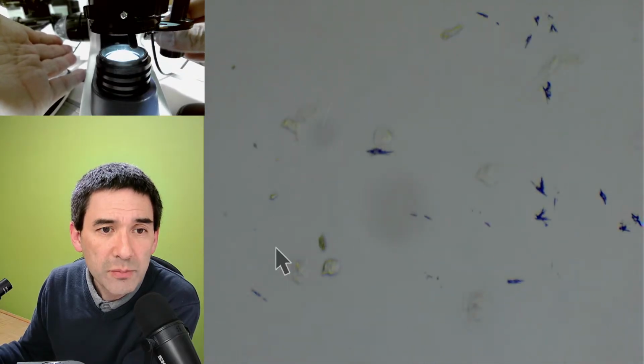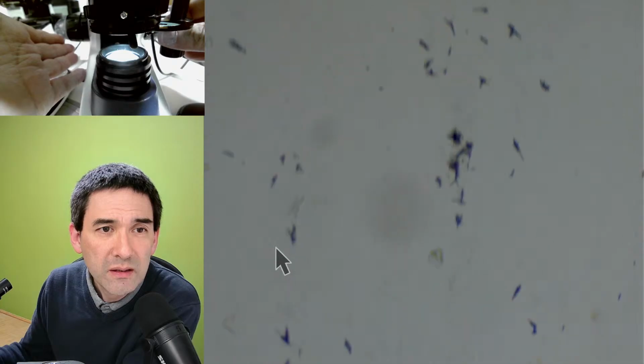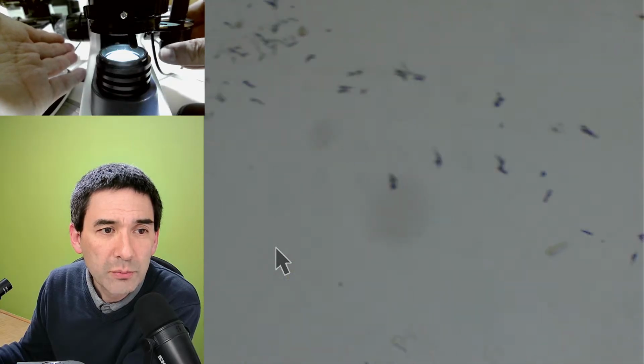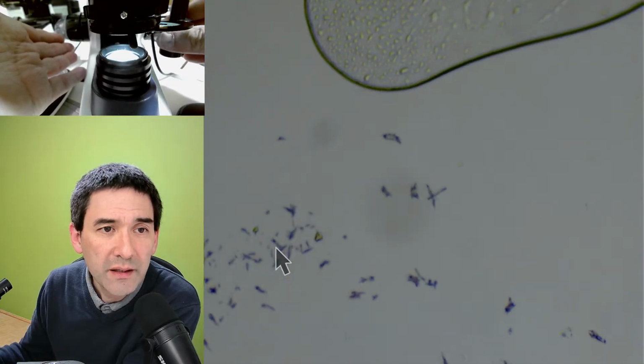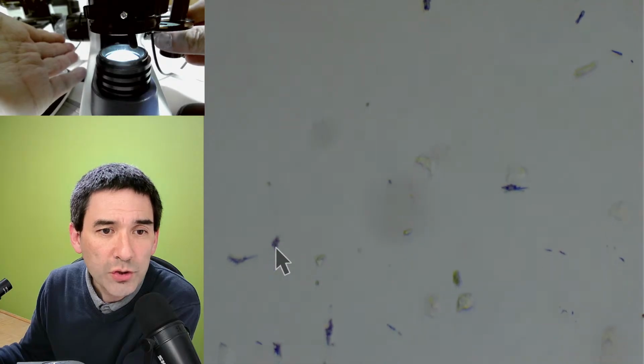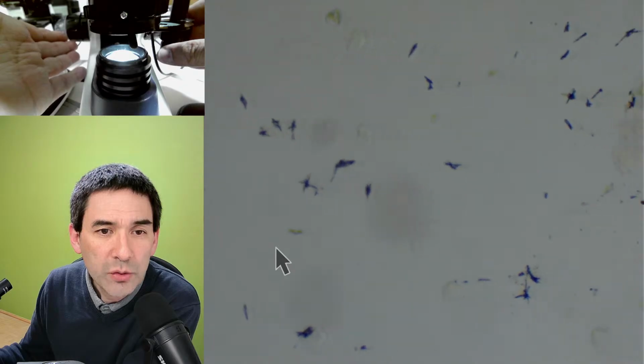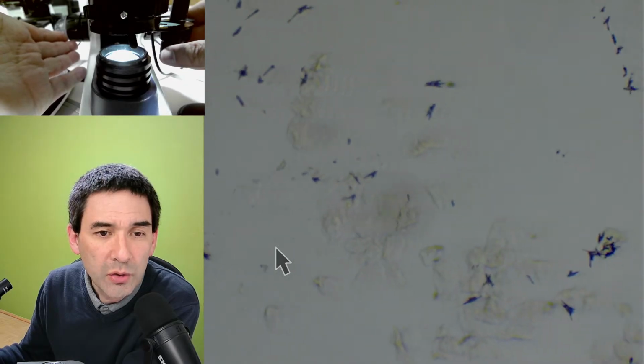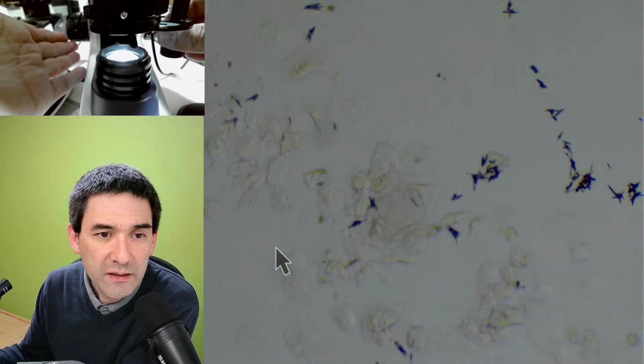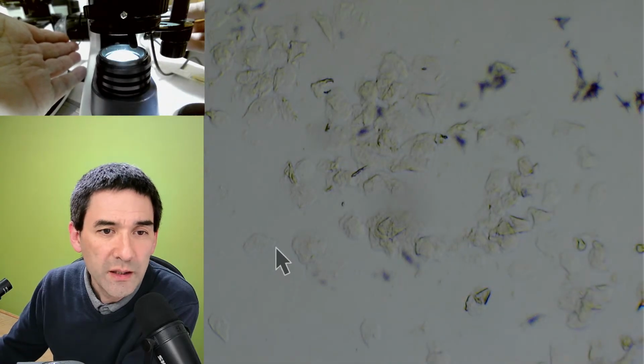What are these black spots? Maybe I did not properly clean the slide, because I've washed them before and maybe I did not. What would you usually use? You can use methylene blue. You can also use crystal violet. But here there are a whole bunch of cells already.